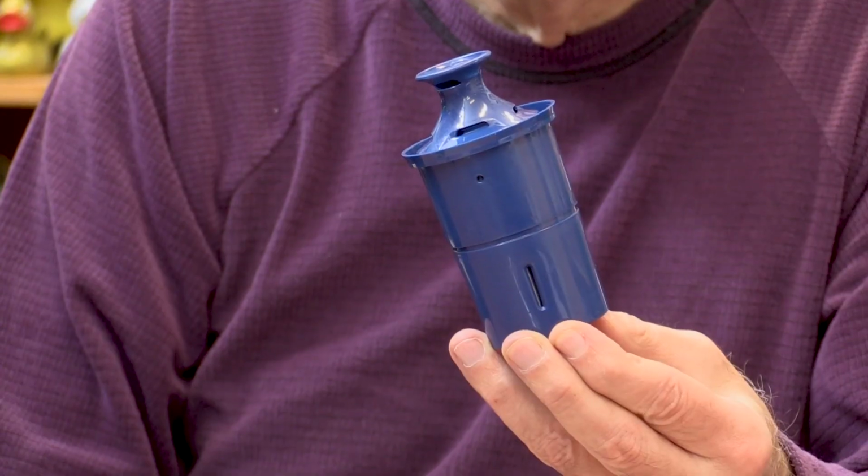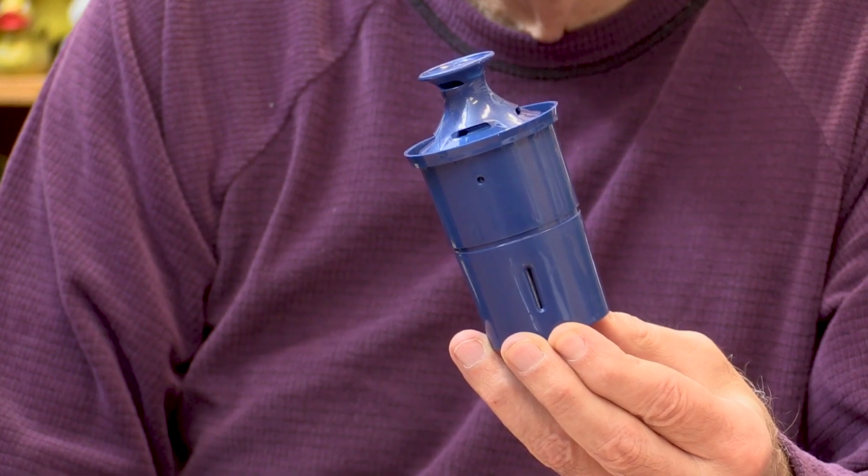For example, when you put your filter into the jug that you use in order to filter out various toxins from water, what's in there? What is in there is activated carbon, essentially charcoal. Now, I can show you how effective this is in terms of adsorbing, removing substances.